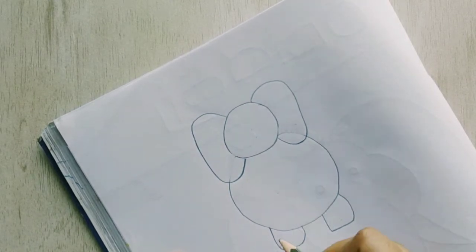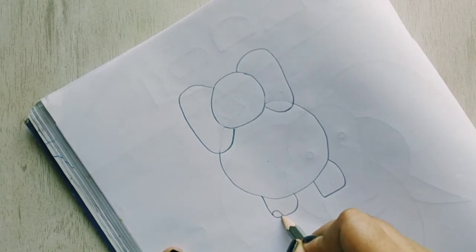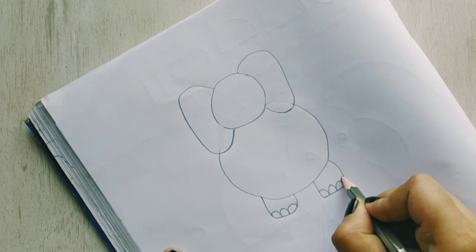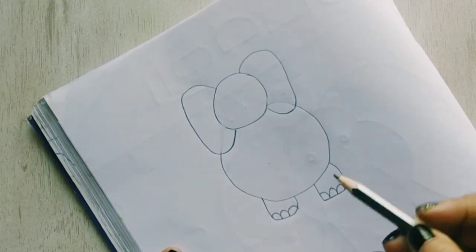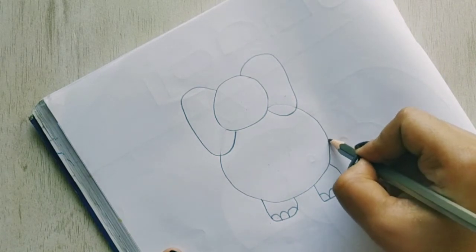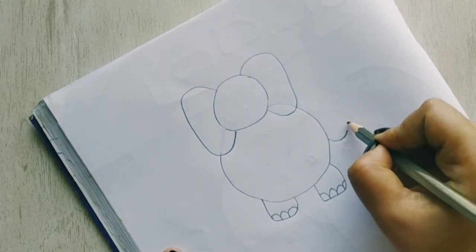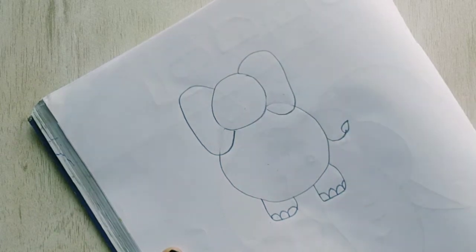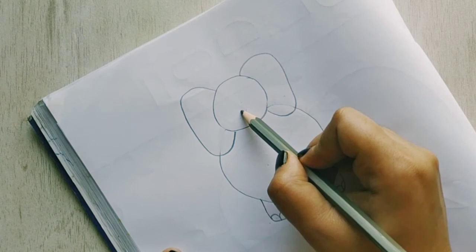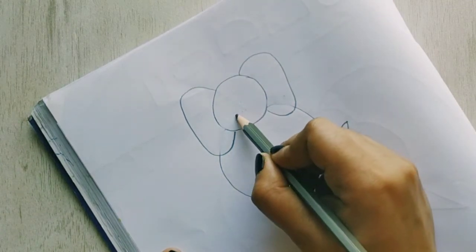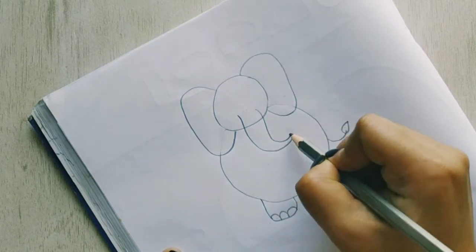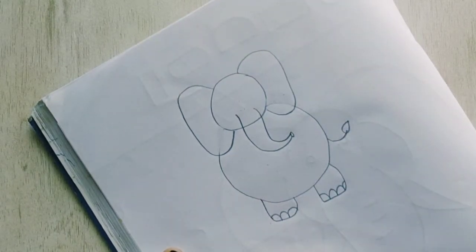Let's make the nail part. So curve, curve, like that. Now let's make the tail, which is just a little visible, with a teardrop at the end. So this is the tail. And let's now make the trunk. Let's go like that. Let's go like that. Okay.